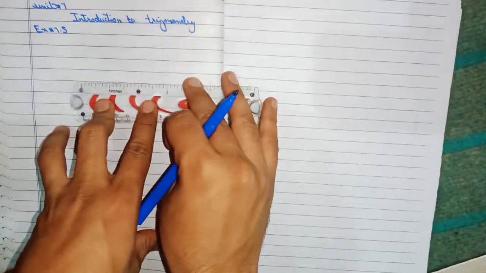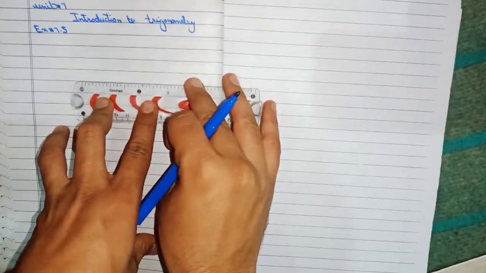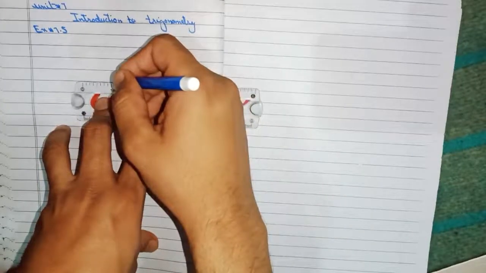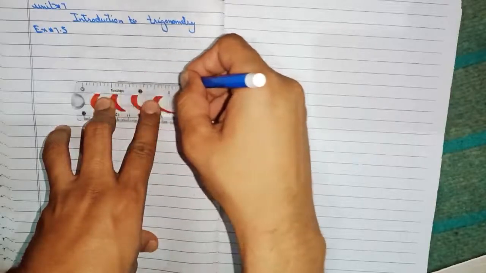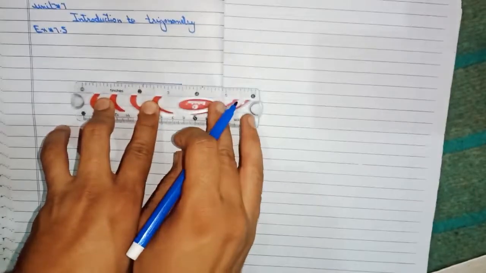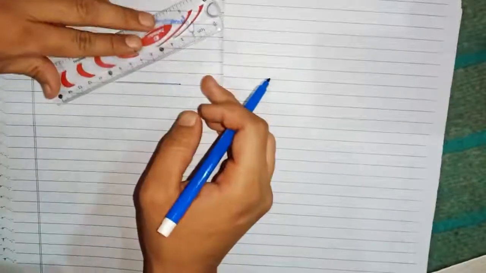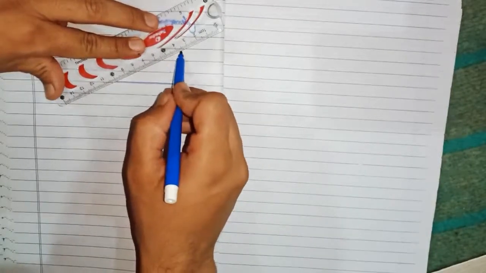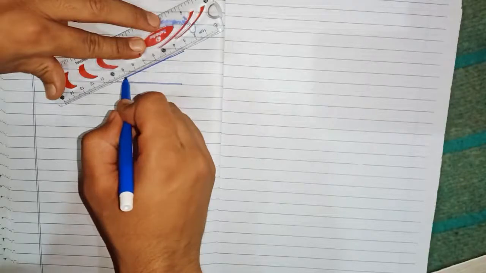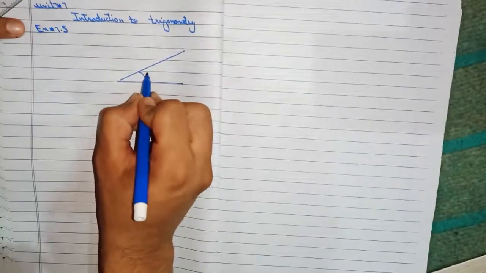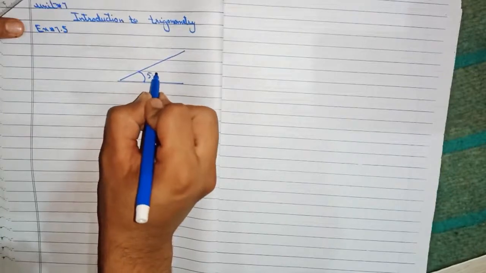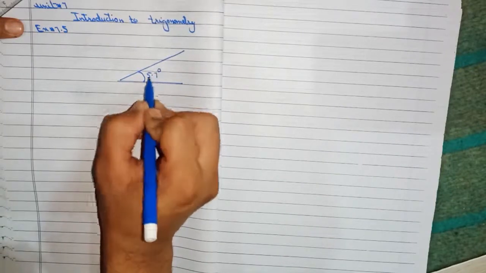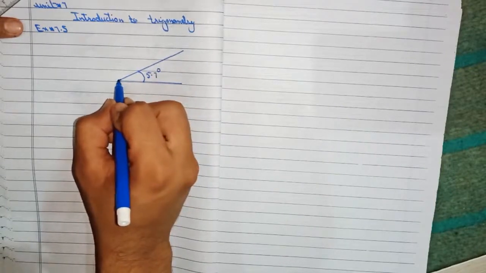So you know that in physics you have studied the sea level, the level of the ground. This is sea level, and the important thing is that the road is inclined at an angle of 5.7 degrees.